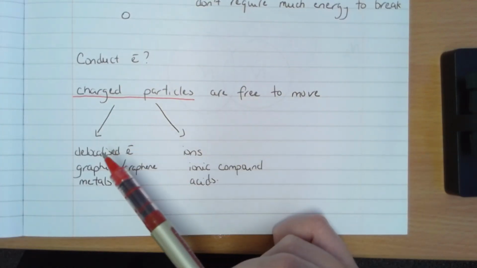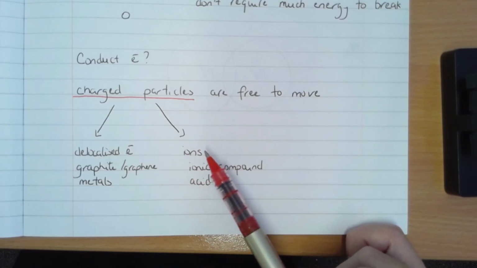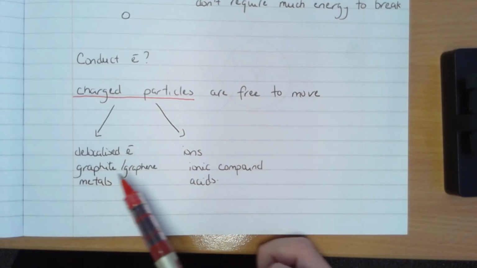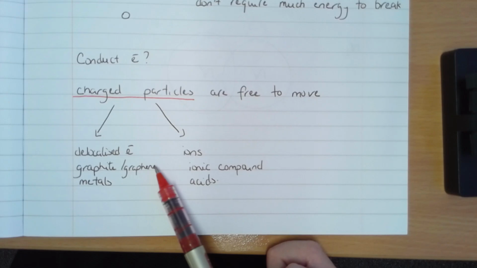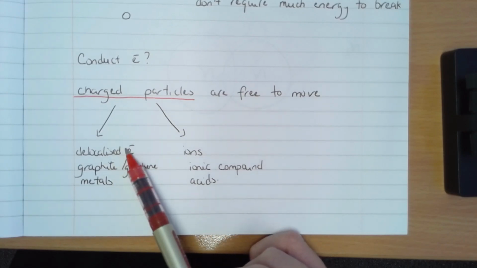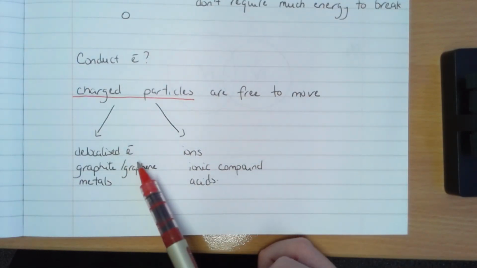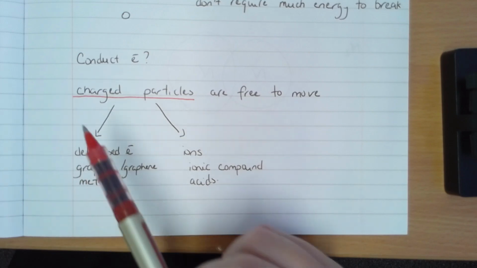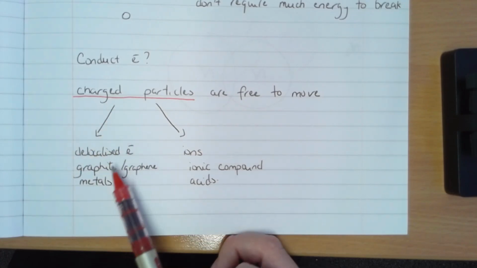You can have delocalized electrons, or you can have ions. And you need to look at what they've given you to decide which one. If they're asking you about graphite or graphene or any of those other allotropes of carbon, like a carbon nanotube, they all have delocalized electrons. So you'll say that delocalized electrons are free to move and carry the electricity. If they give you a metal, so something like iron by itself, or sodium by itself, or copper by itself, you're also going to write that those delocalized electrons are free to move and carry the current.